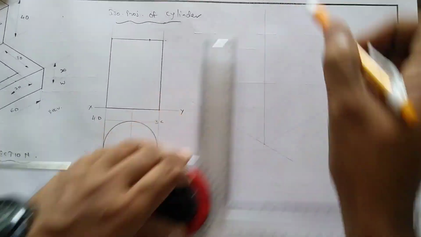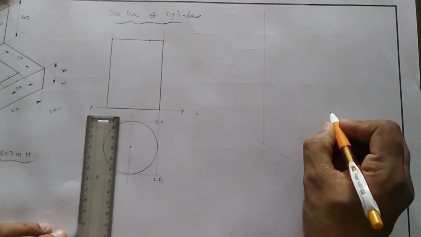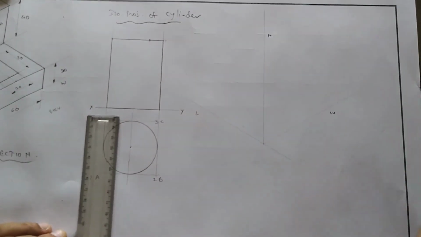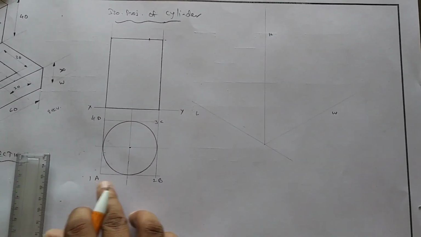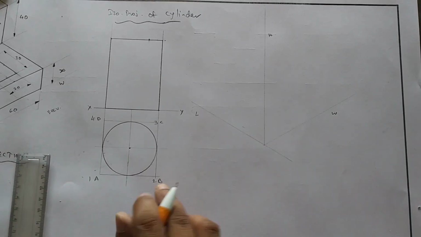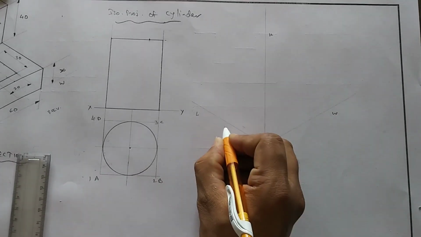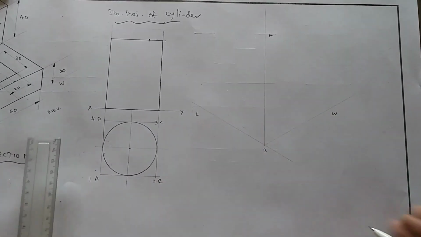This would be the height axis, this would be the length axis, and this would be the width axis. So I have to make this box over here. I'll take B first over here, then B, A, D, C.